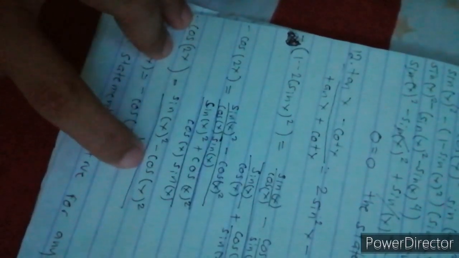So negative cosine 2x is equal to sine x squared minus cosine x squared over cosine x sine x, over sine x squared plus cosine x squared over cosine x sine x. Negative cosine 2x is equal to sine x squared minus cosine x squared over 1. So negative cosine 2x is equal to negative cosine 2x. The statement is true for any value of x.